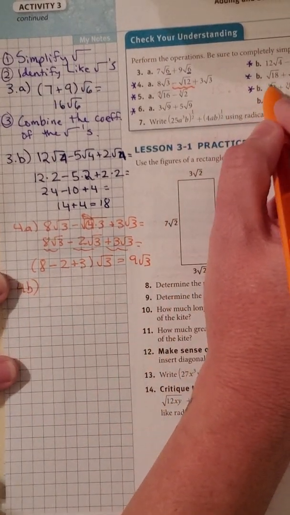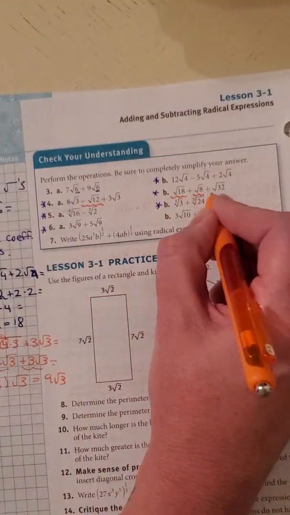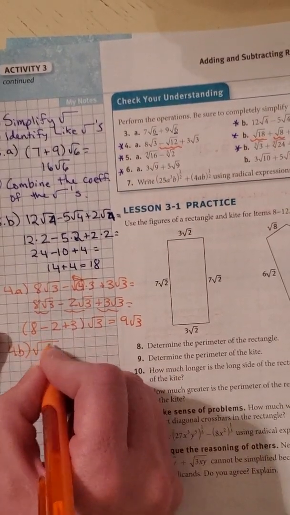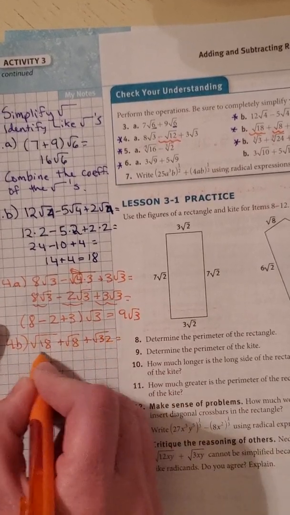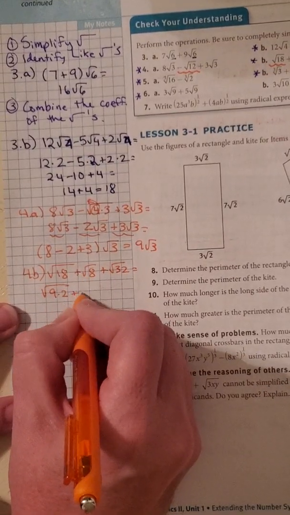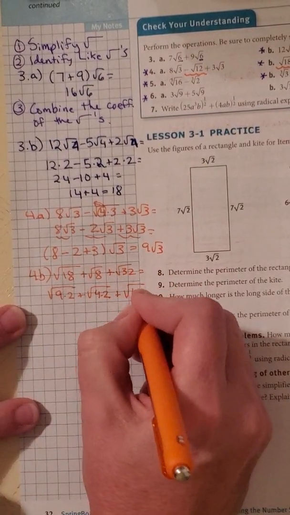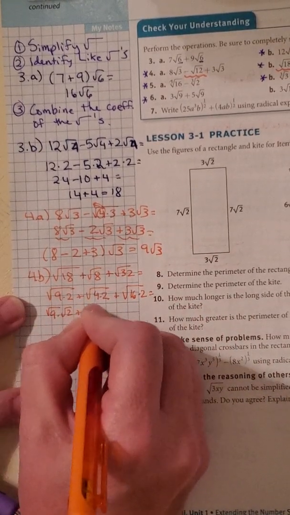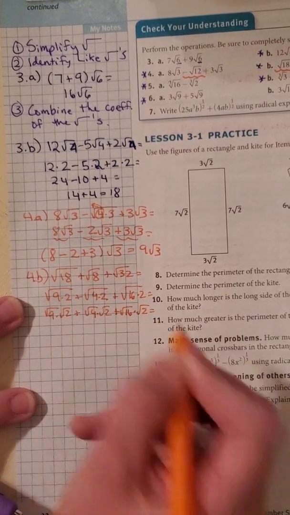4b again has simplification happening. So we've got the square root of 18, which will need simplified, and the square root of 8 will need simplified, and the square root of 32 will also need simplified. All right, so square root of 18 plus the square root of 8 plus the square root of 32. I'm going to rewrite 18 as 9 times 2 plus, I'll rewrite 8 as 4 times 2, and 32 is 16 times 2. And then I can split each of these radicals apart. That's square root of 9 times the square root of 2, plus the square root of 4 times the square root of 2, plus the square root of 16 times the square root of 2.